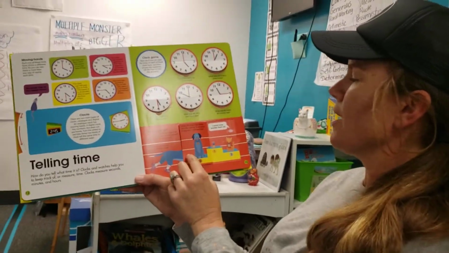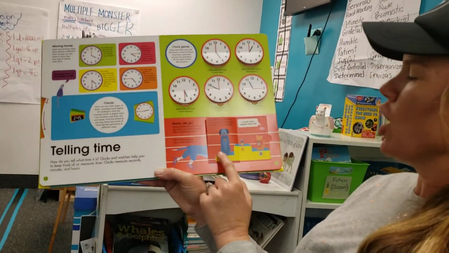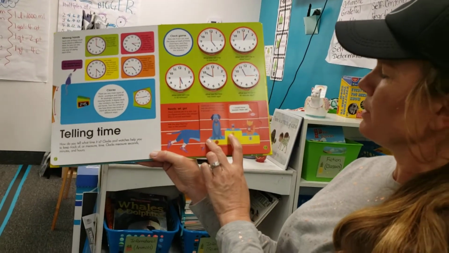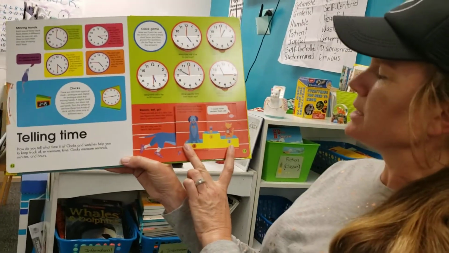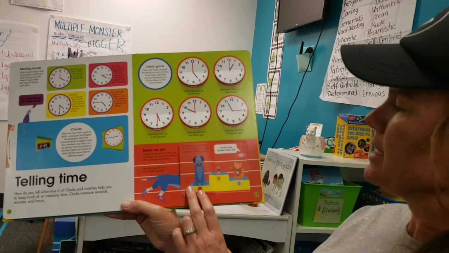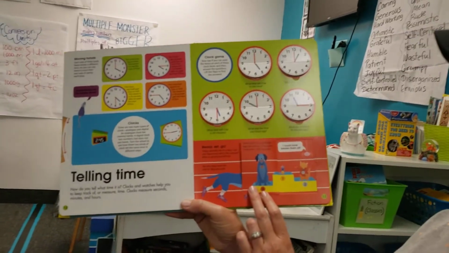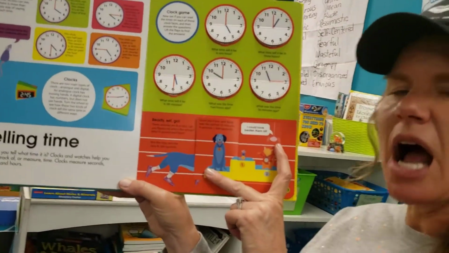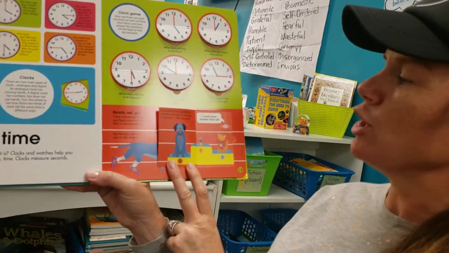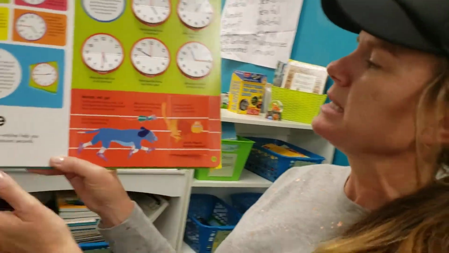So we have the dog came in last. So first place was a little mouse. Second was the cat. And last place, the dog. And then the spider up here says, I could have beaten them all. I don't know about that. What do you think? You think the spider could have beat them all?